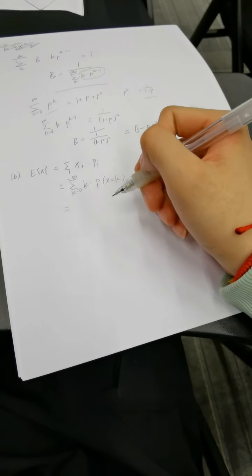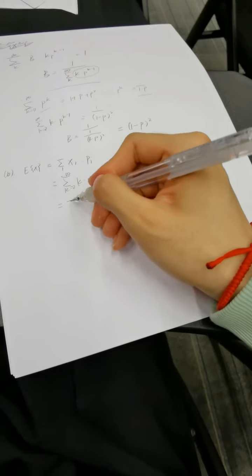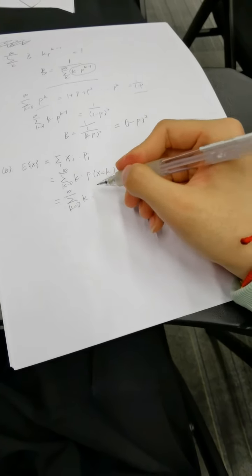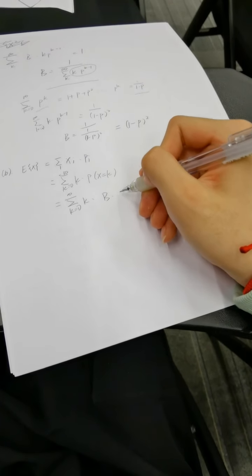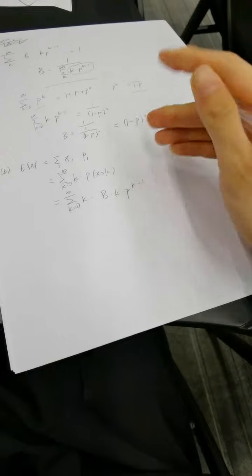We just directly put in the probability function, which was already given by the question, which is k times b times k times p to the k minus 1. From the first part, we already got the b equation.